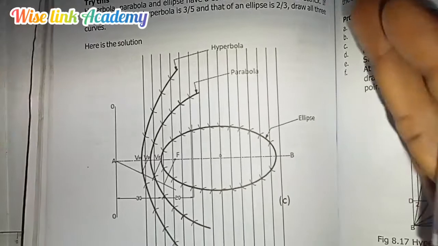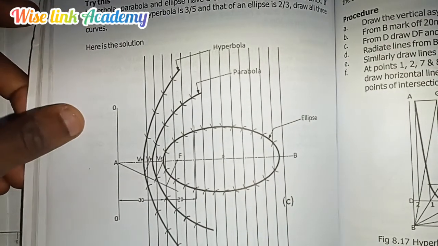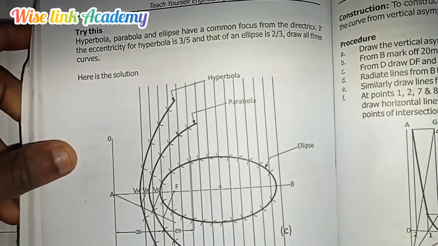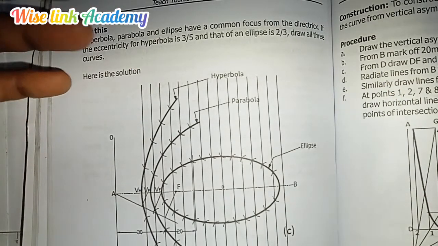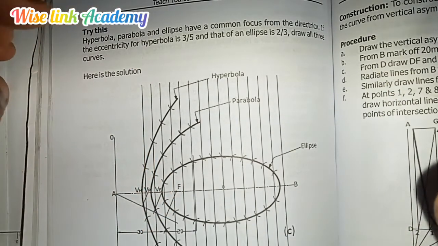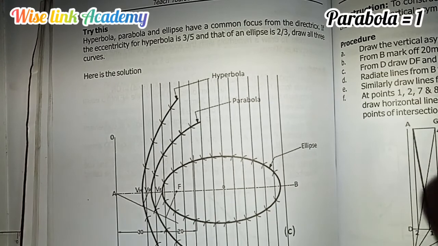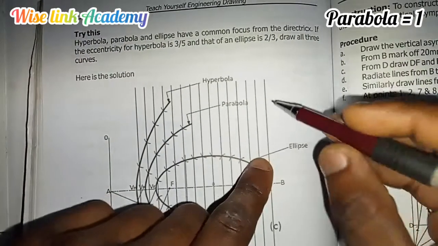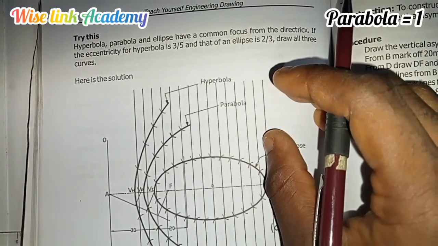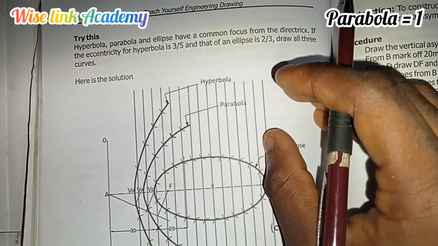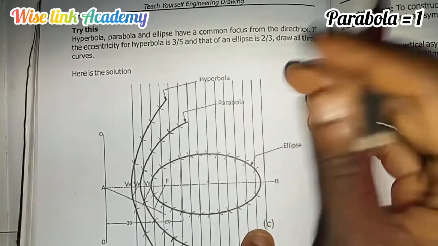But for you to draw this, there are two main things you need to know. The first one is that the eccentricity of a parabola is always one. Take note of that.